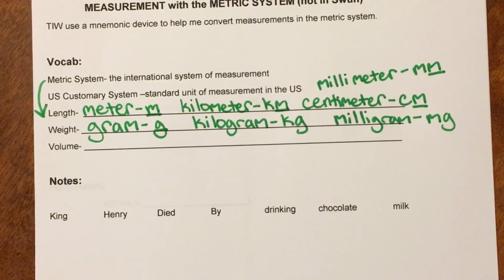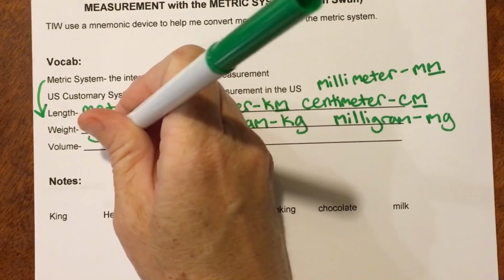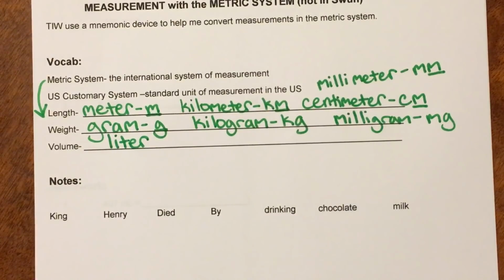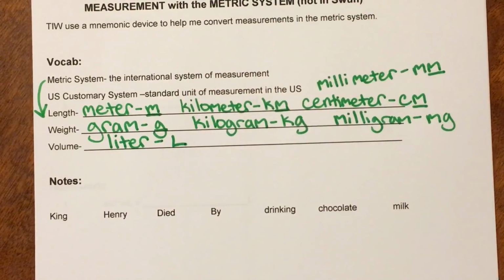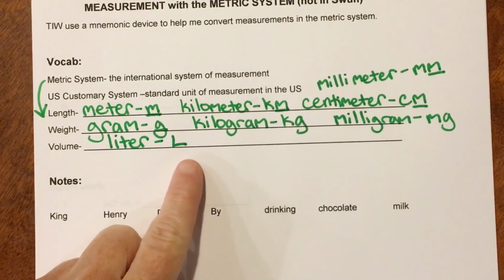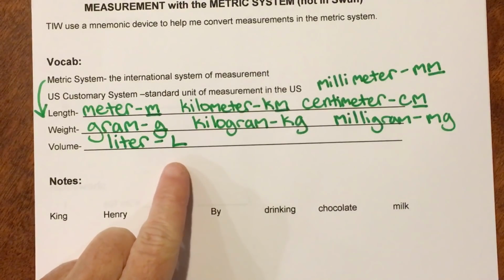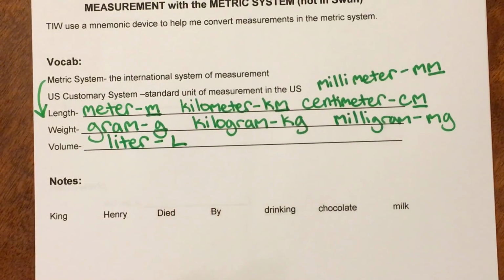For volume, remember we learned volume means what's inside a container. So we're not really talking about blocks or boxes anymore. We're talking about more like milk containers or soda containers, more liquid fluids. So they use something called a liter, like a 2-liter soda bottle. The abbreviation for liter is an L, and it's usually a capital L. We've talked about this before in math, that when it's an L, we usually use a capital so it doesn't get confused as a 1.